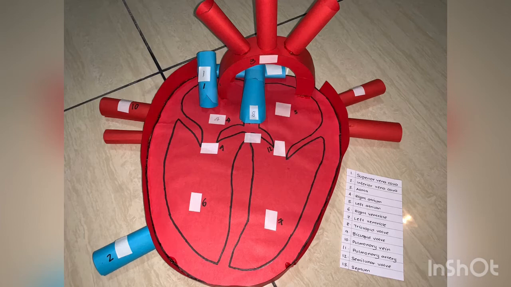Oxygenated blood from the lungs enters the left atrium from the pulmonary vein. When the left atrium contracts, the blood is forced to flow into the left ventricle. When the right ventricle contracts, the blood is forced to flow into the pulmonary artery to be carried to the lungs. Whereas, when the left ventricle contracts, the blood is forced to flow into the aorta to be carried to all parts of the body except the lungs.